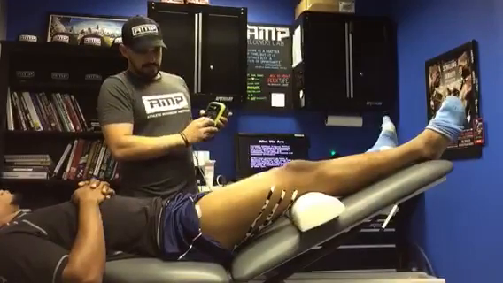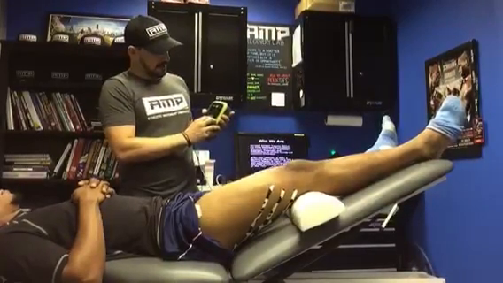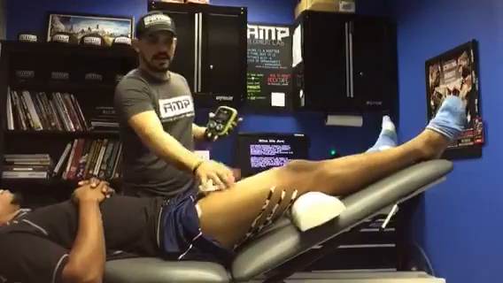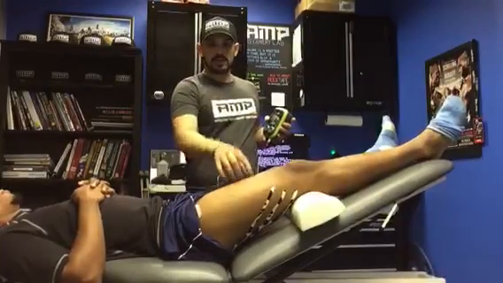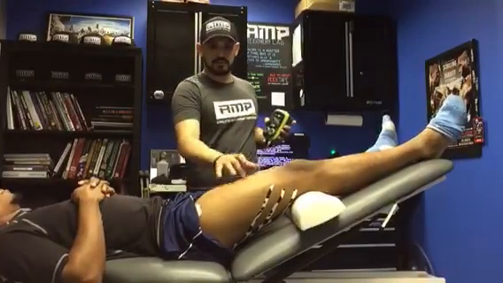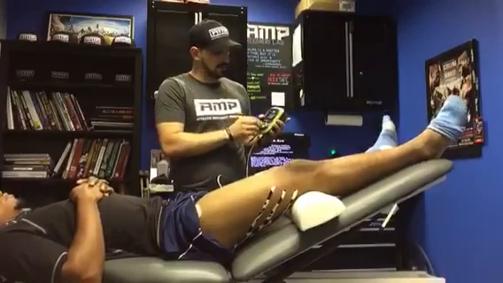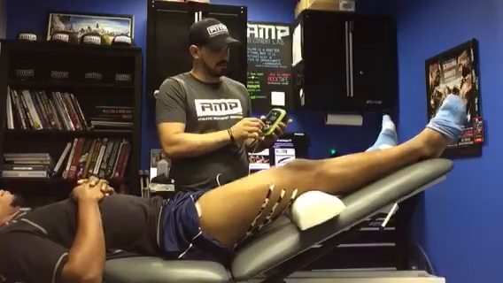So here I am turning the quad up, and you can see I'm only at like 4 out of 9 here, and I'm getting a nice big fast twitch reaction out of this stim unit right here. Okay, so what this is doing now, turn the calf on, I'll explain it to you a little bit more.